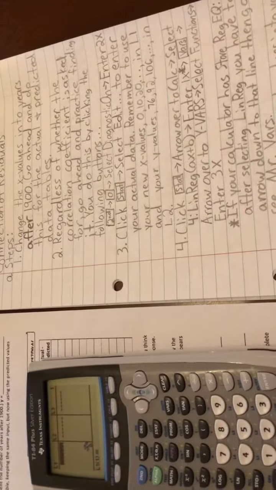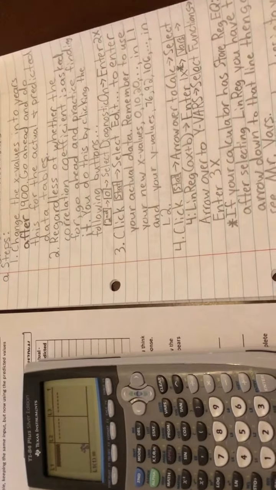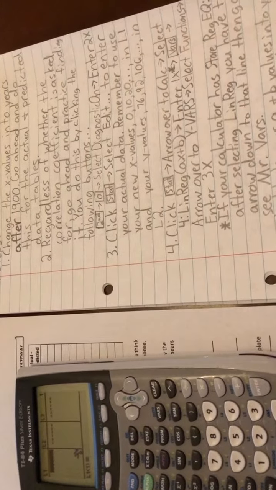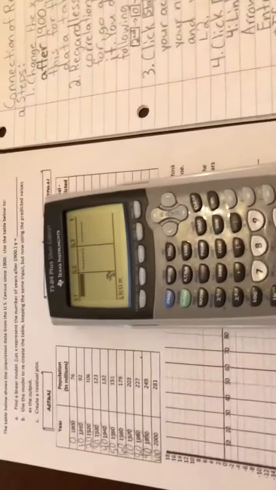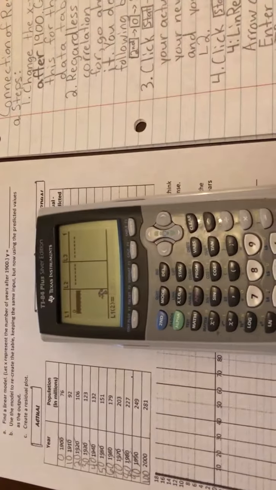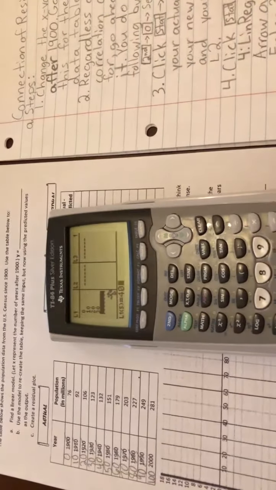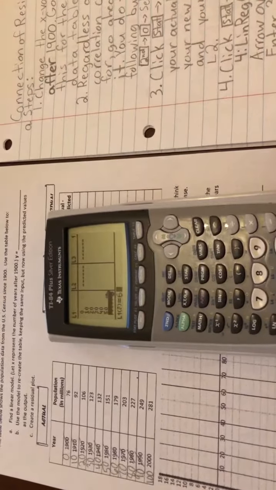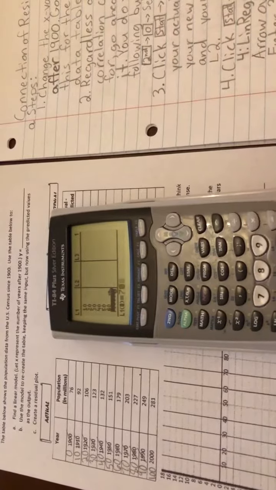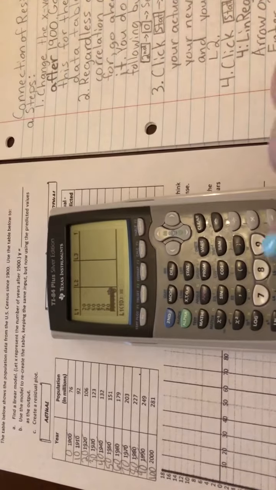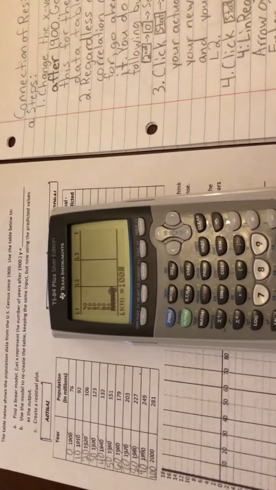So we're going to use our new x values, which was 0, 10, 20, and so on and so forth, in our L1. So we have 0, 10, 20, 30, 40, 50, 60, 70, 80, 90, and 100.